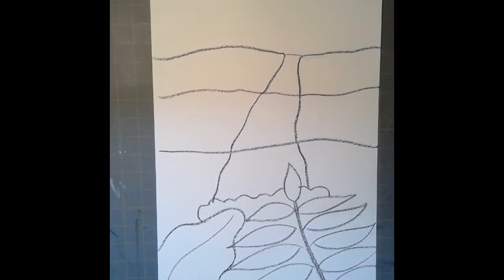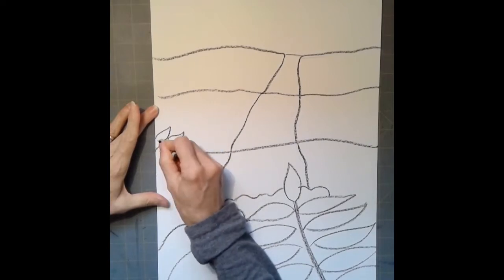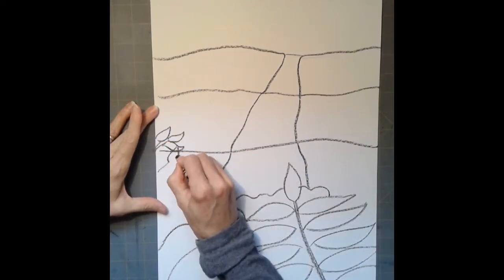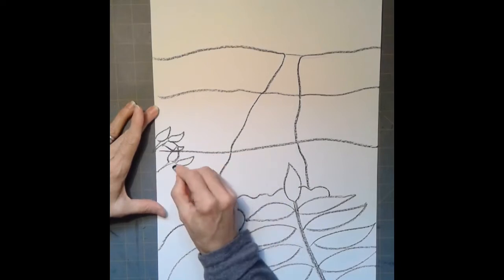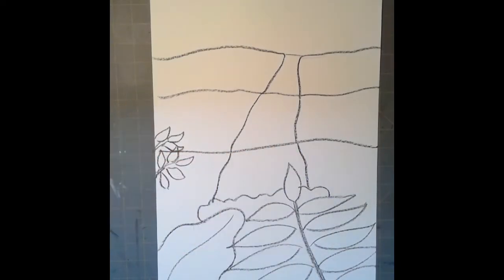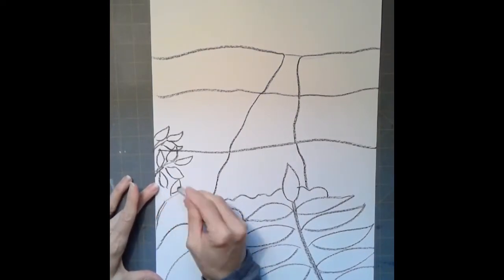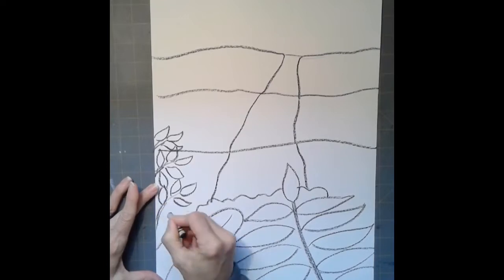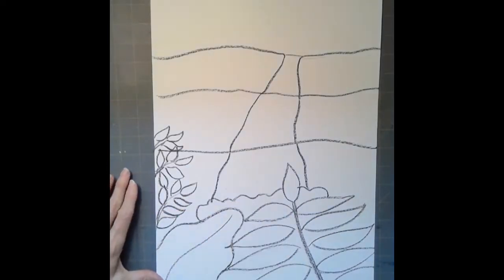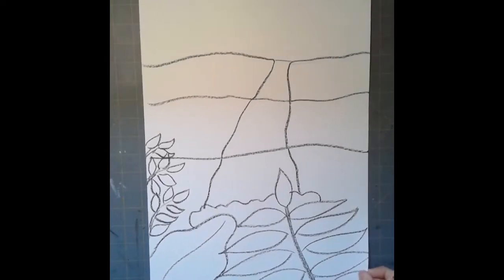You could also draw some plants up on the sections near where your waterfall is if you want to. I didn't do that because I just didn't. I thought it would be a little bit confusing. But if you wanted to put some plants somewhere in your picture, you could certainly do that. I'm going to just do a few here along the edge. Now, these are a little bit smaller leaves, so they're supposed to be maybe a tiny bit farther away in my picture.